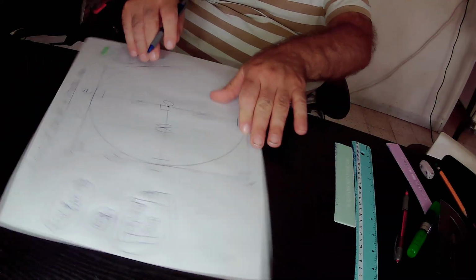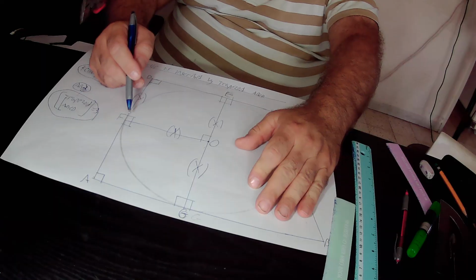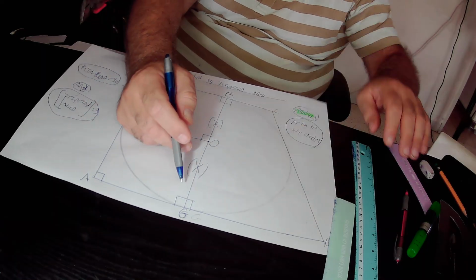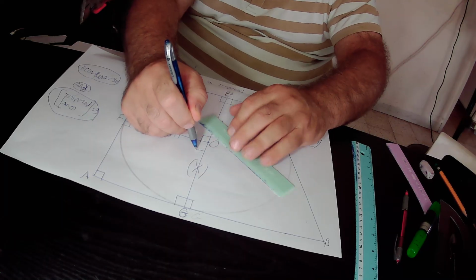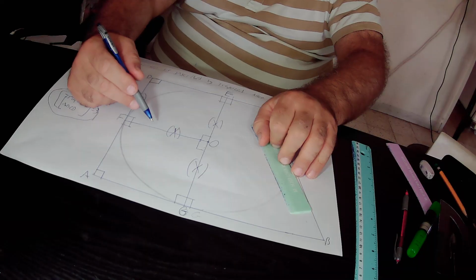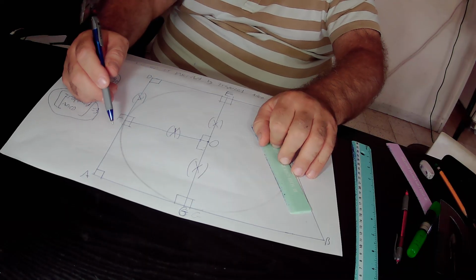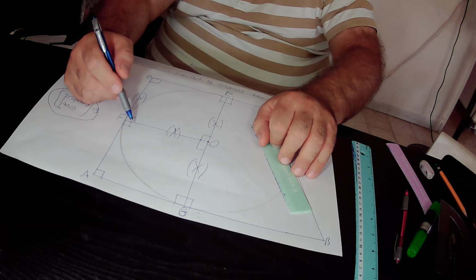Likewise, in the lower quadrangle FOGA, we have 1, 2, 3 right angles, and therefore this fourth missing angle must be equal to 90 degrees in its size, and therefore quadrangle FOGA is a rectangle because it has 4 right angles. But we also know that the opposite sides of a rectangle are equal to each other.